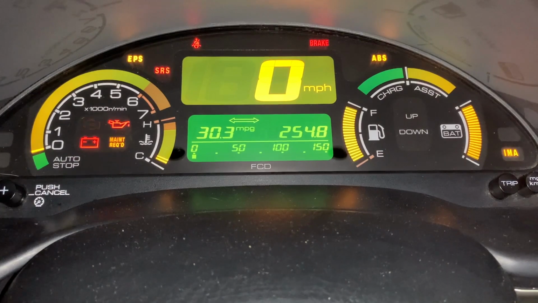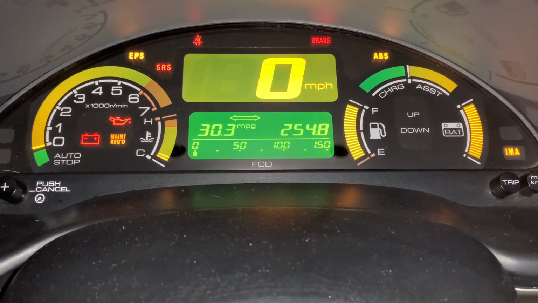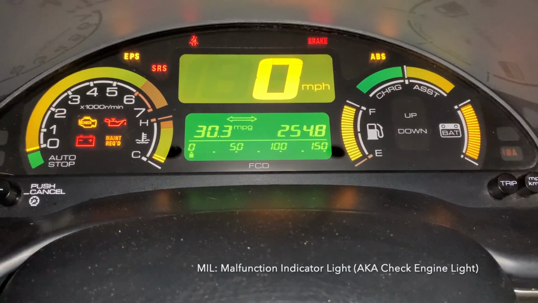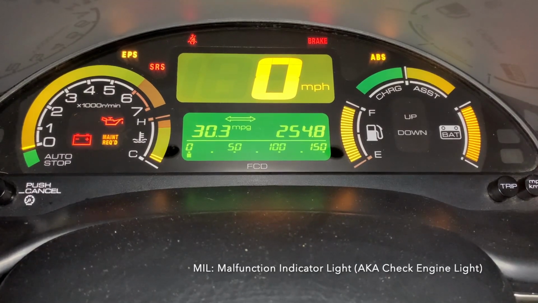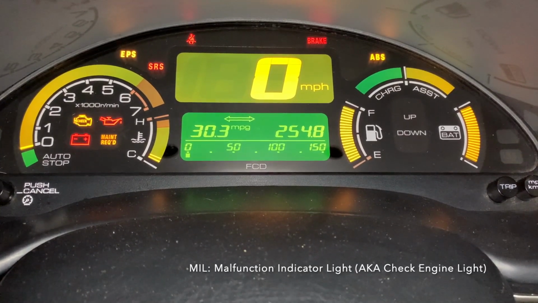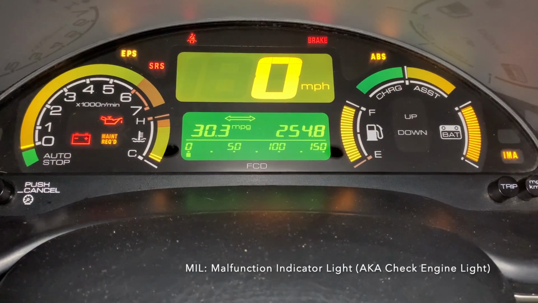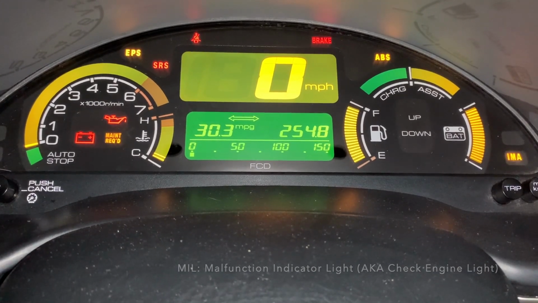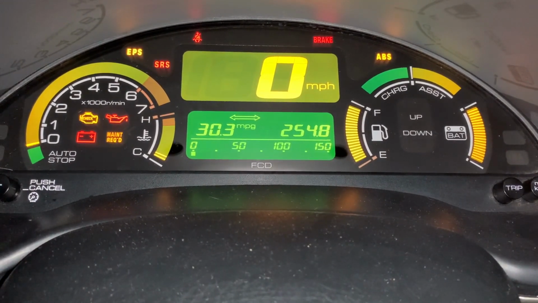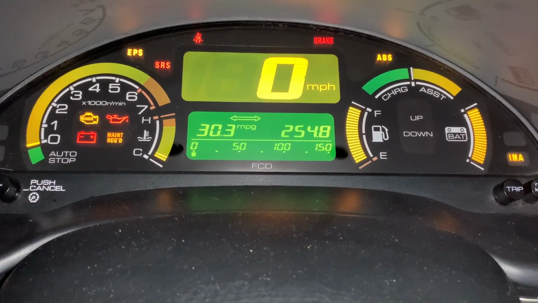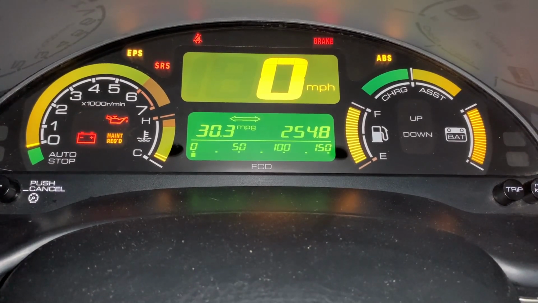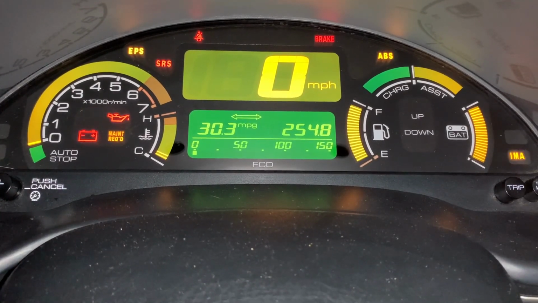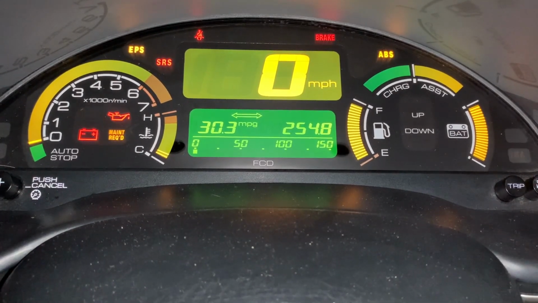So let's look at the check engine light, or the malfunction indication light, and we'll count it down. All right, so longs and then followed by shorts. So here we go. 1, 2, 3, 4, 5, 6. 1, 2, 3, 4, 5, 6, 7, 8, 9.